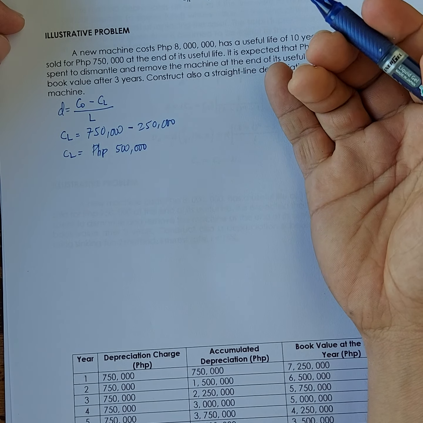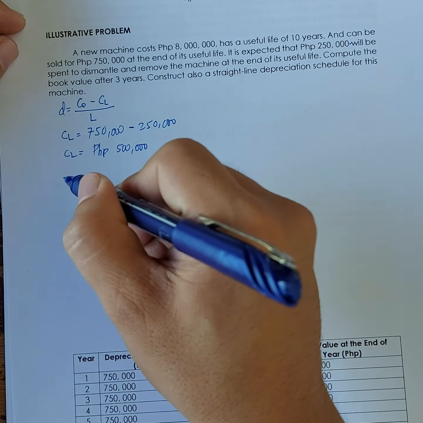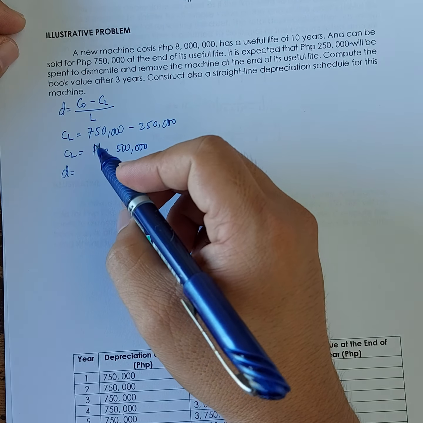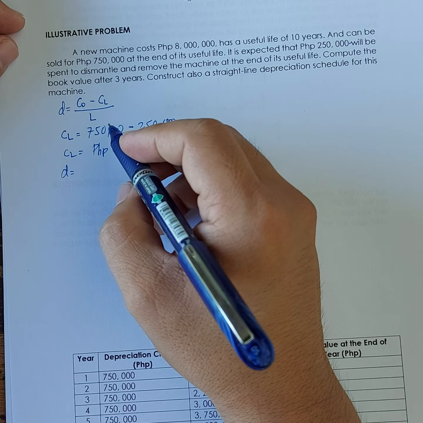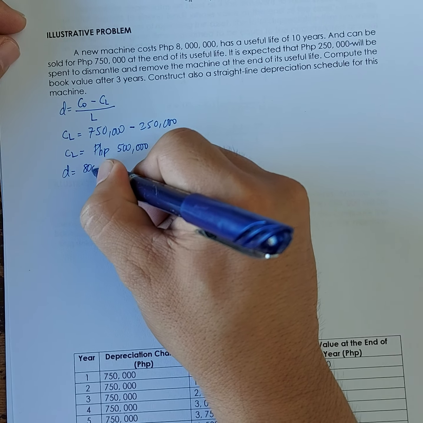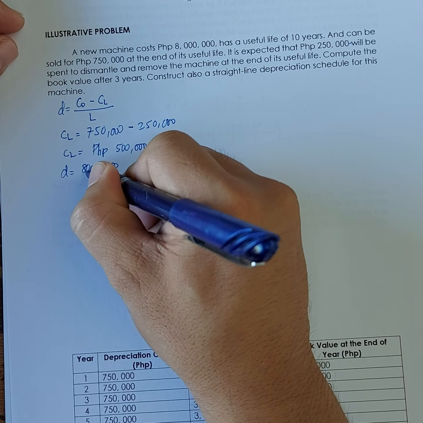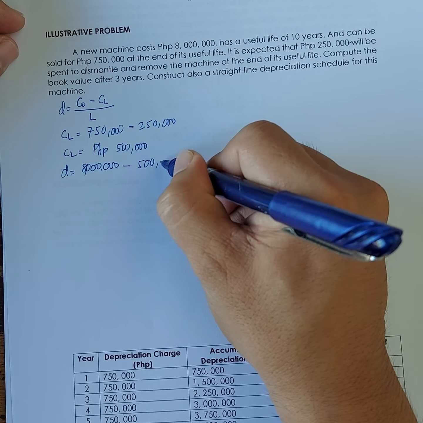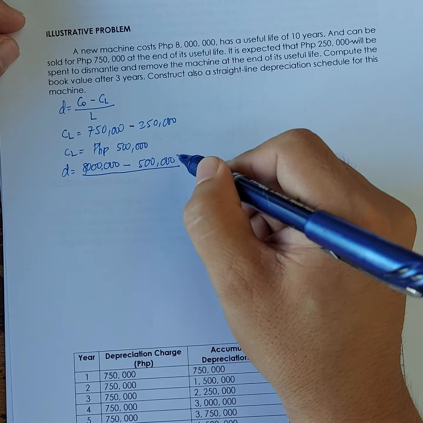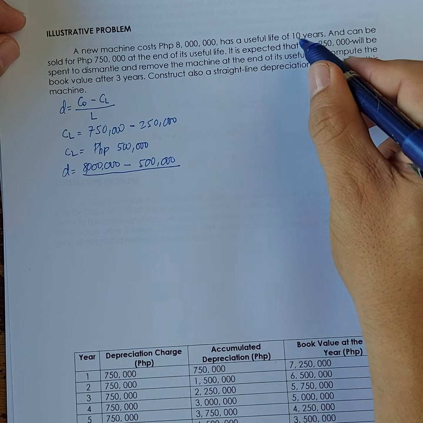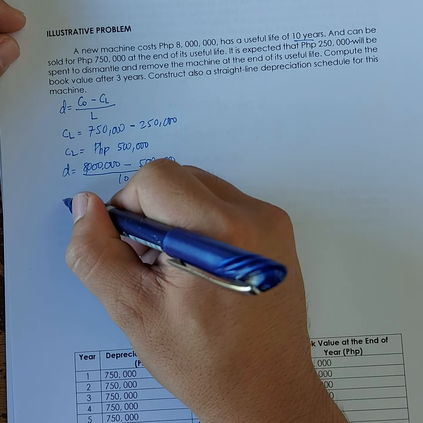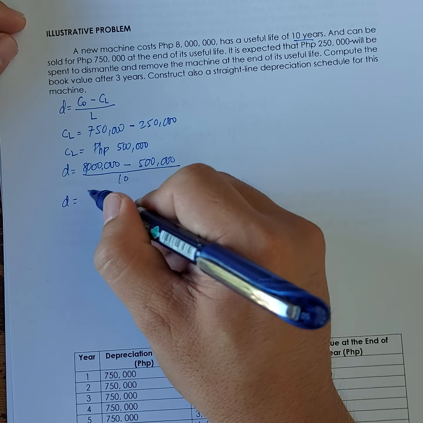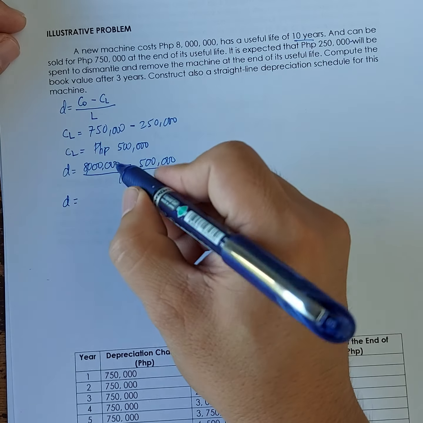Now we can compute the annual depreciation D. We have 8 million minus our salvage value of 500,000, divided by a useful life of 10 years. So the annual depreciation is 750,000 pesos.